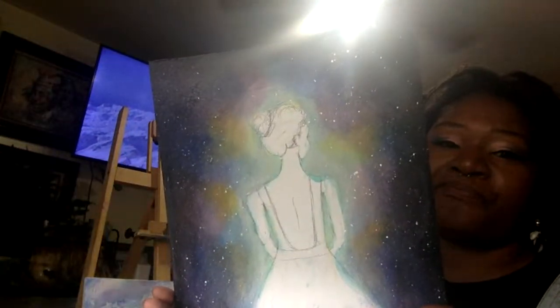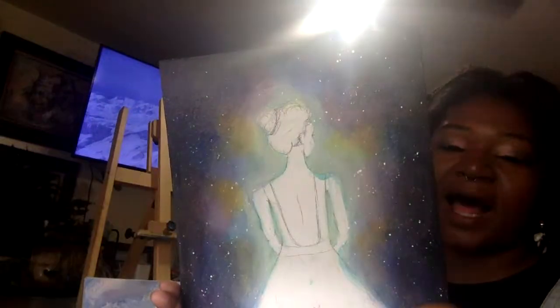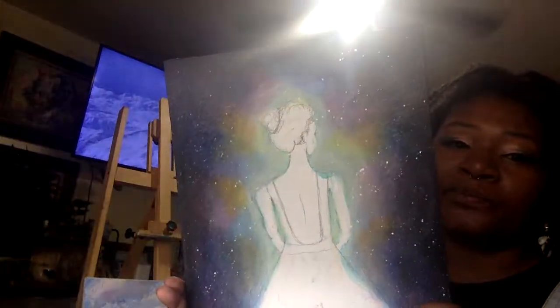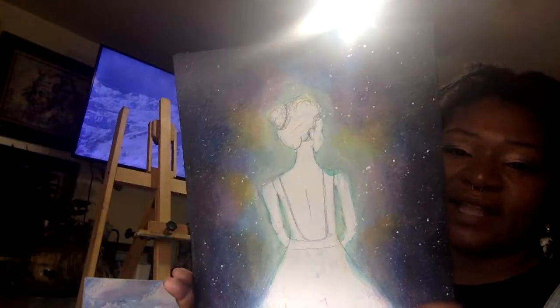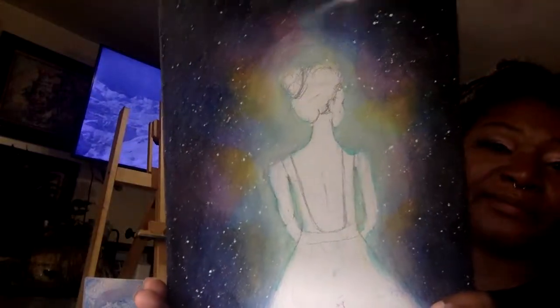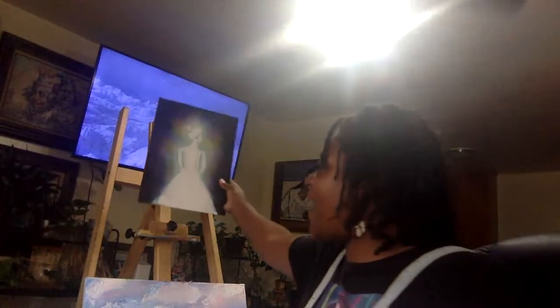And she's facing bright light. And then there's a starry night background. And so AI basically told me that this painting had to be done in layers, layer after layer after layer. You have to start off with thin layers to create those clouds, those colorful clouds.